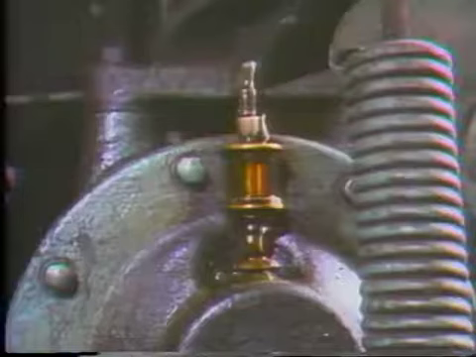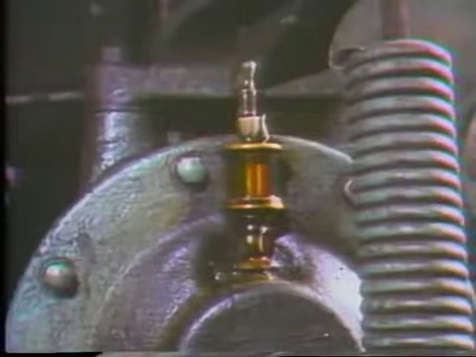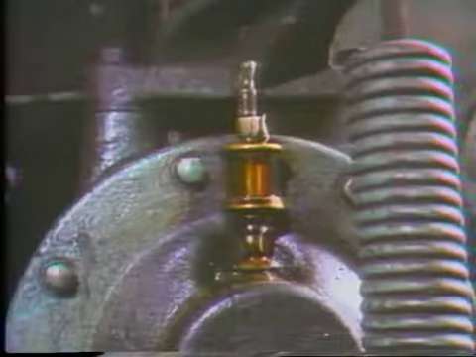Well, the last type of lubricator that we'll look at is the drip feed type. Drip feed lubricators are systems that allow oil to slowly drip into a bearing. In this type of oiler, there's a transparent reservoir that is set above the bearing. A small hole in the bottom of the reservoir allows the oil to drip through. This keeps the bearing steadily supplied with fresh oil.